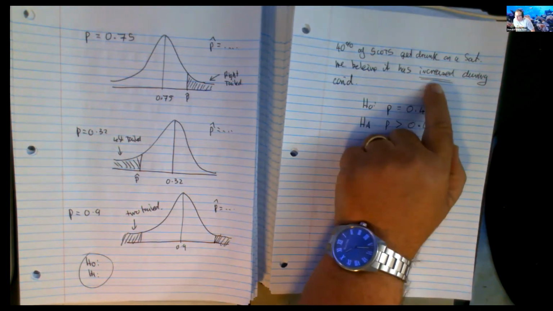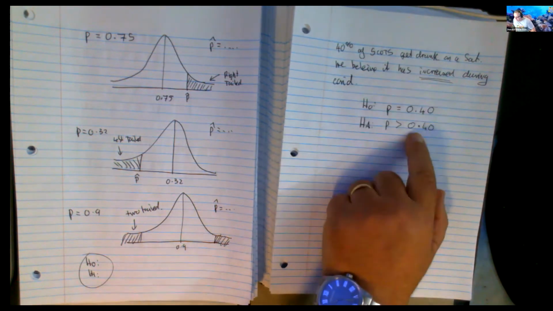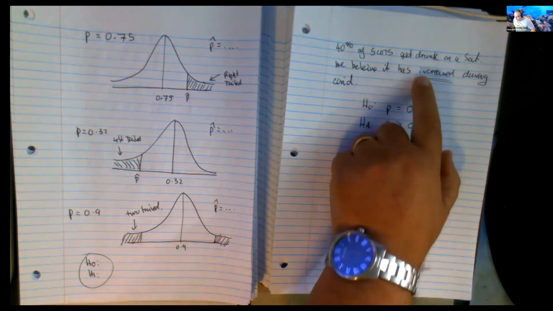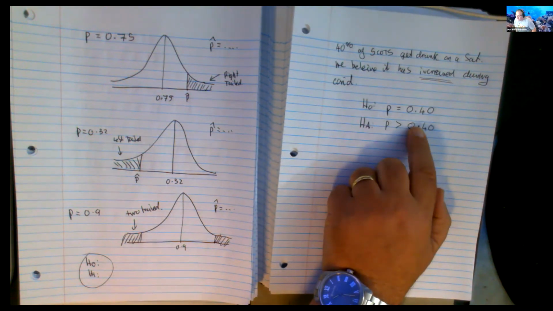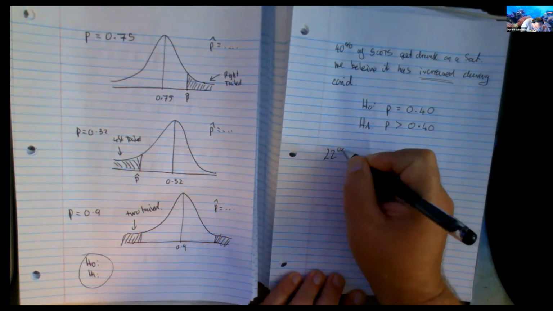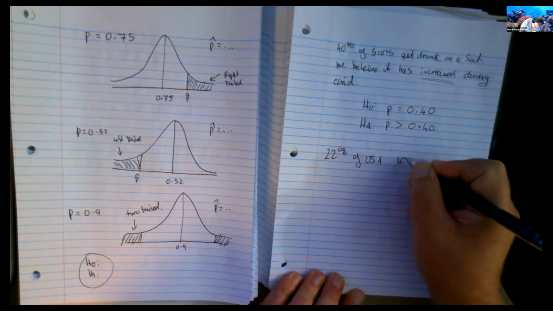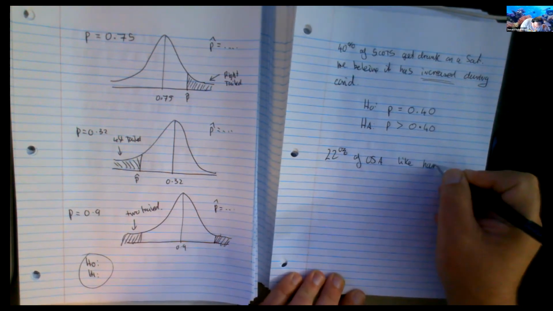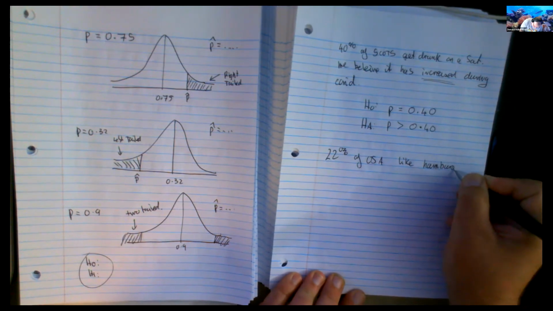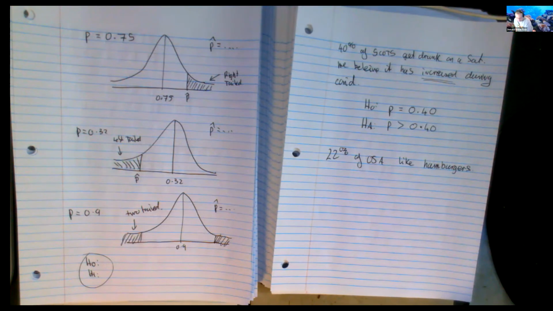You believe, you want to prove, you think something is valid, whatever way they phrase it. Increased looks like that. Do you see the connection between a story and the null and the alternate? Try another one. 22% of Americans like hamburgers. Okay.